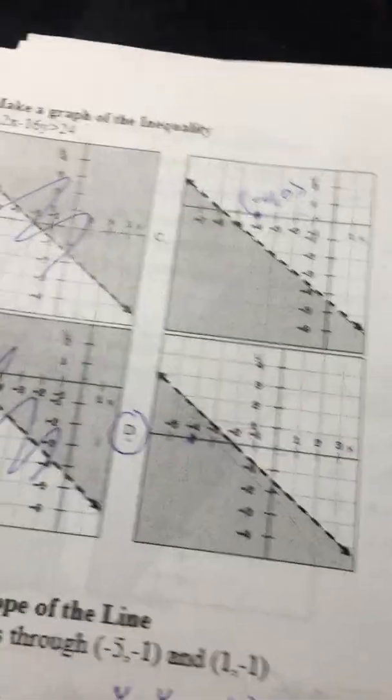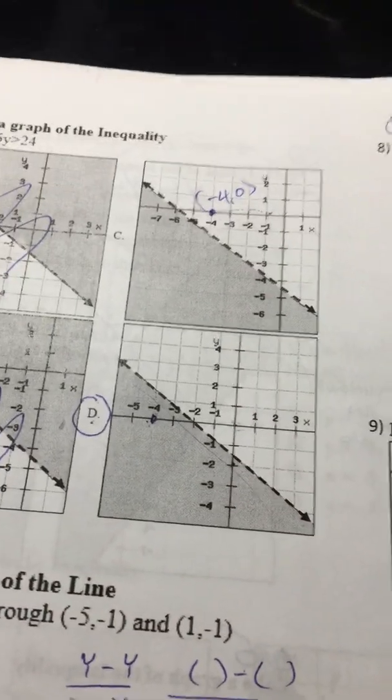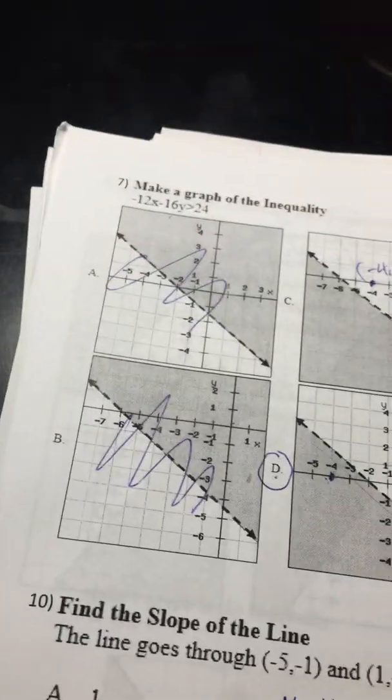So testing points is a handy little thing. Sometimes it's so tricky to find a point that works, but you can take your time and do that. Okay, so that was number 7?